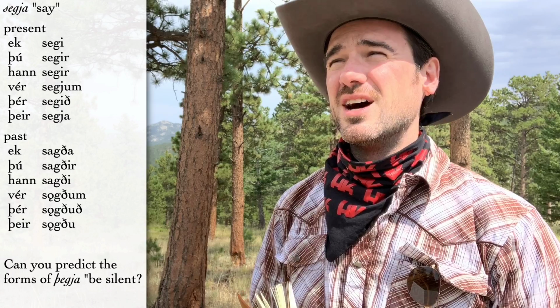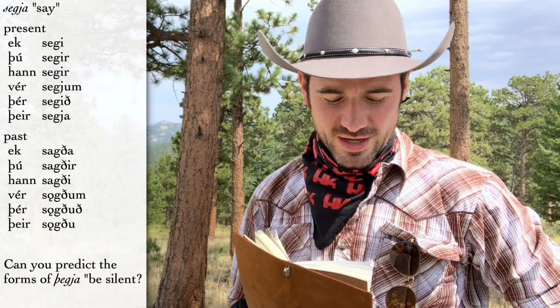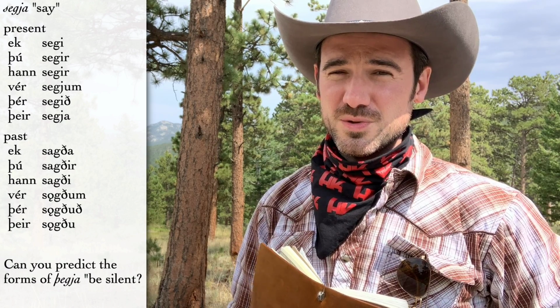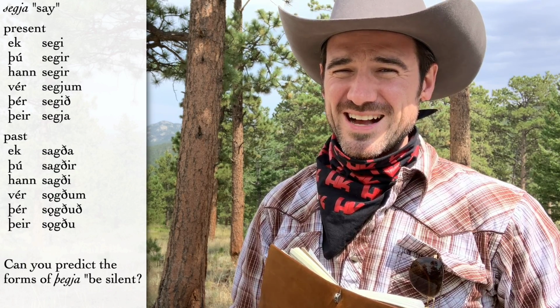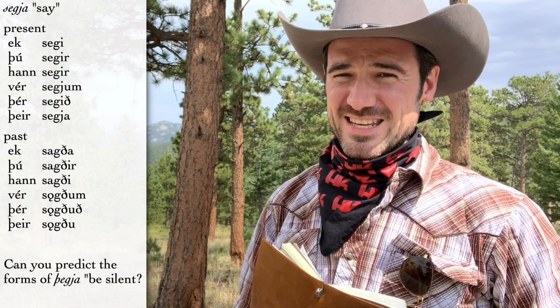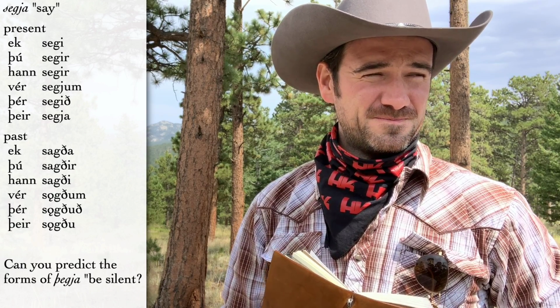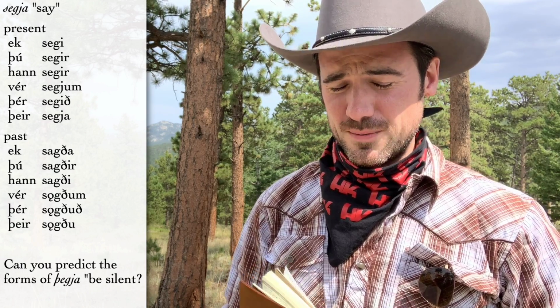Then in the past tense, let's keep this simple and just say that it's by the three consonant tendency where you drop the second of three consonants. You're going to have the J drop in all the forms of the past tense, and the I umlaut is therefore going to be turned off. So you're going to go back to the true root vowel, which is an A, and you're going to get ek sagða, þú sagðir, hann sagði, vér sögðum, þér sögðuð, and þeir sögðu. So those are your two most common E stems.